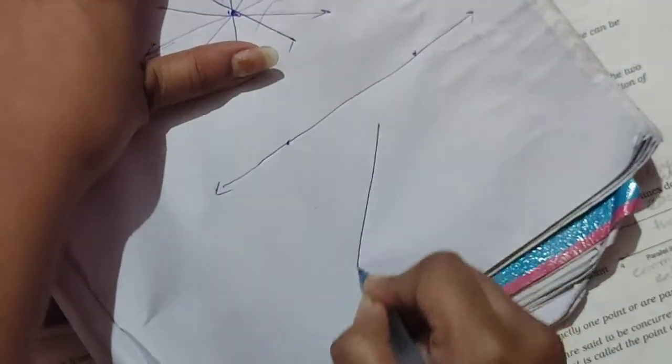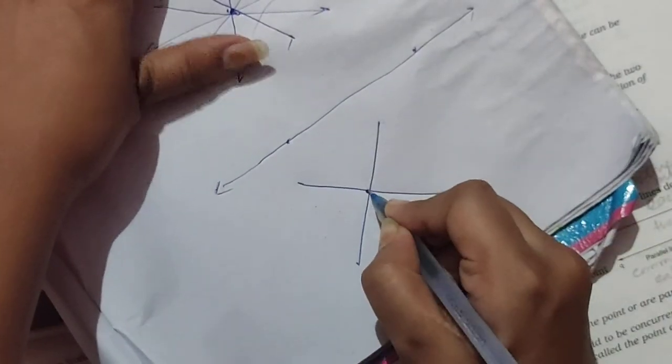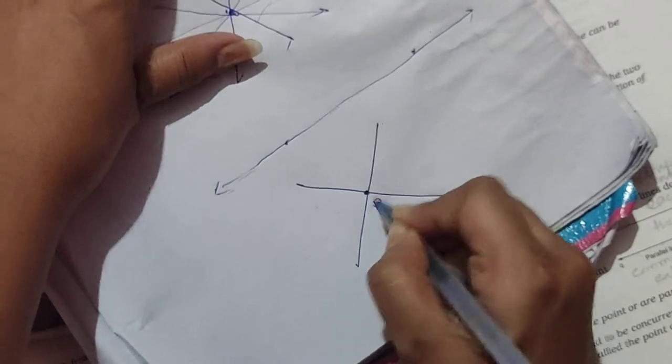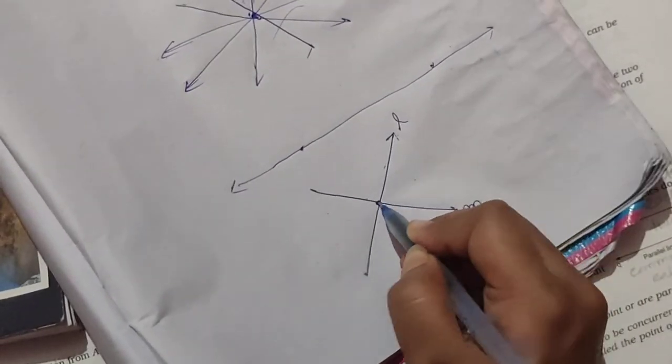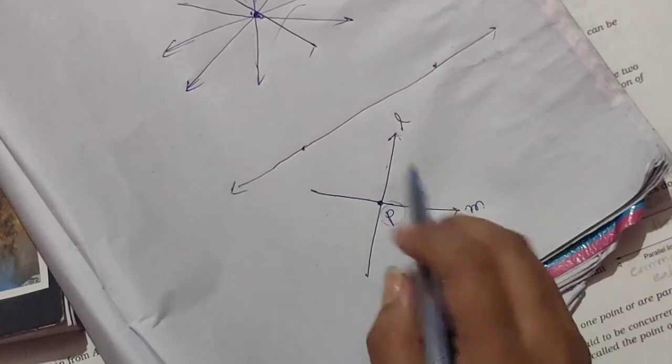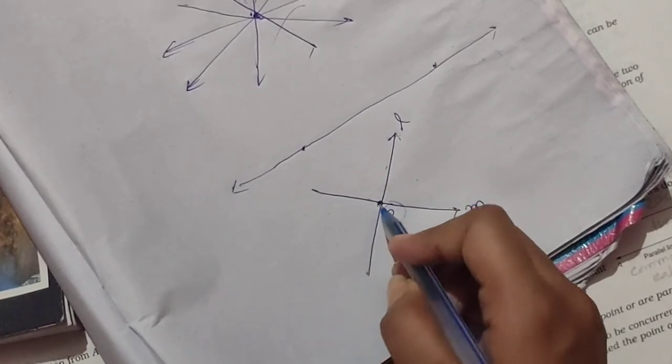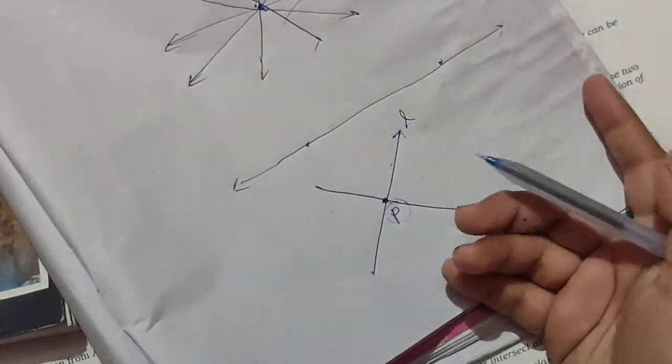If we draw two lines, line L and line N, this is the common point. These two lines are intersecting lines, and the common point is called the point of intersection. Clear?